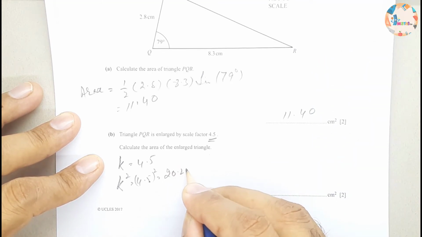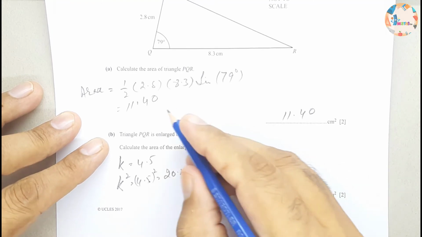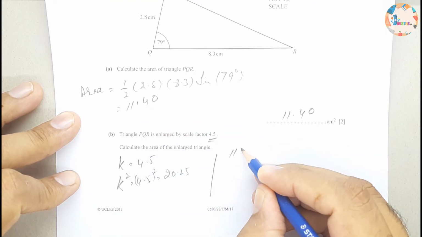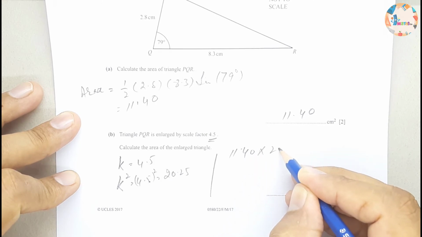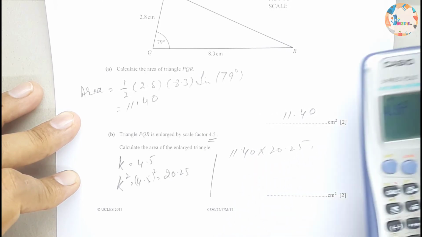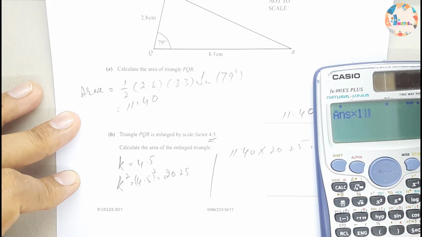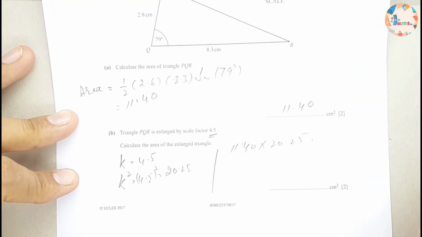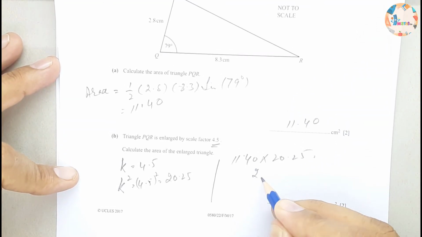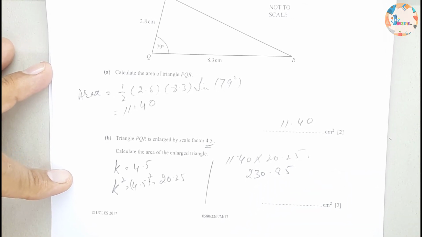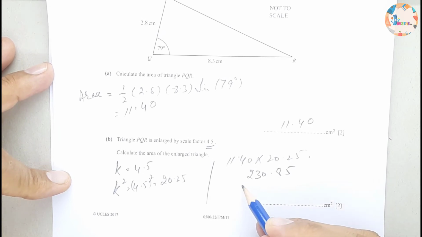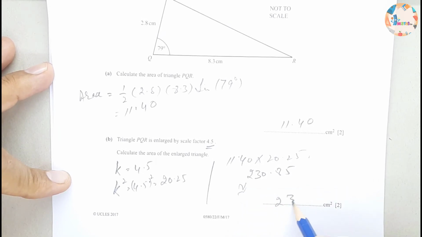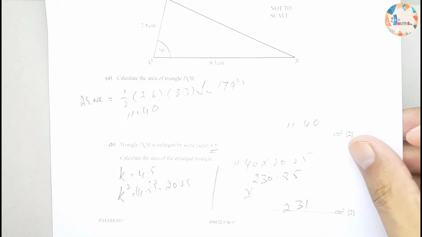Now we multiply the area, which is 11.40, by 20.25, and this will be equal to 230.85, or we can write it as 231. So approximately equal to 231 centimeters squared.